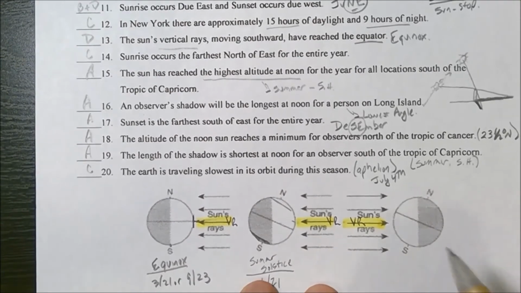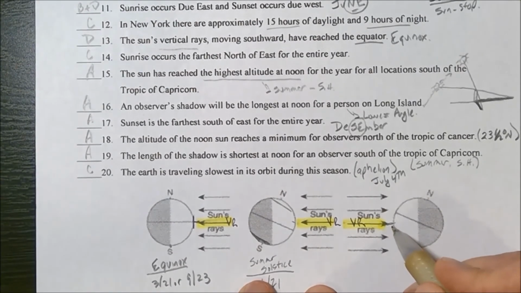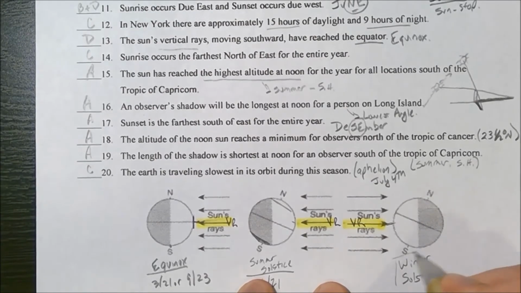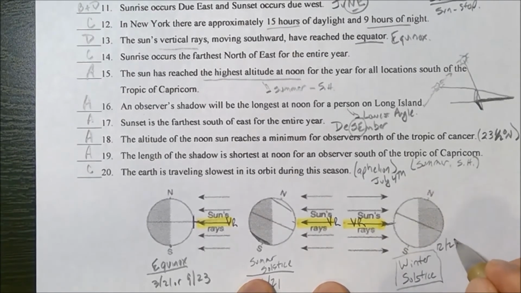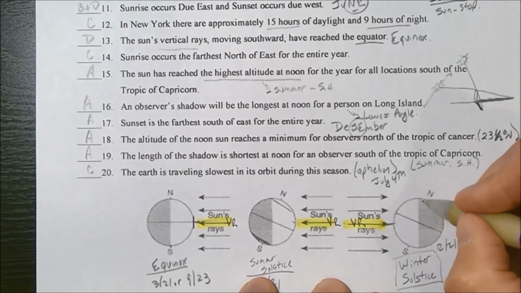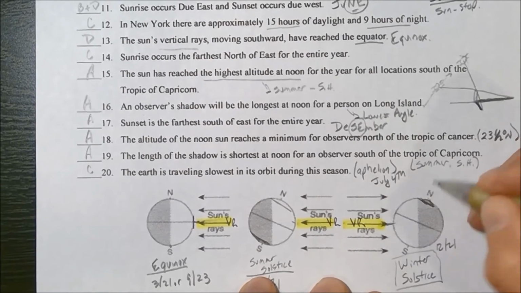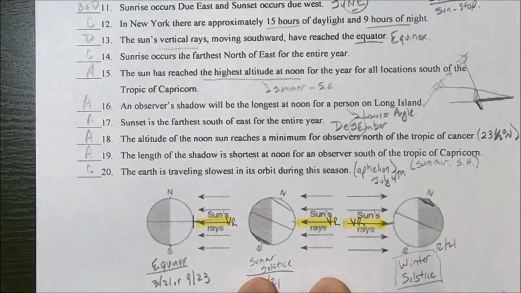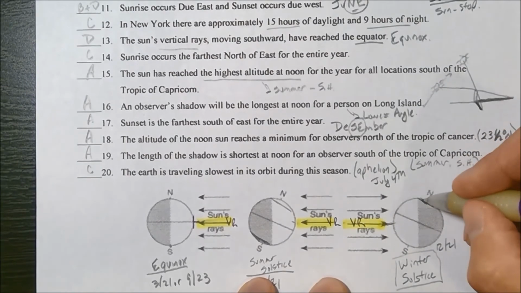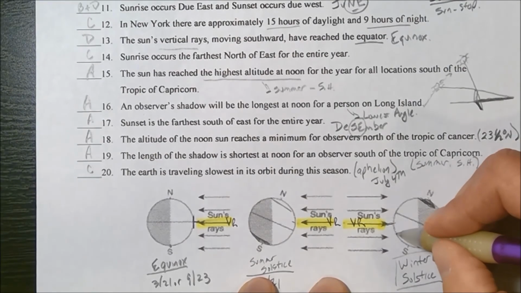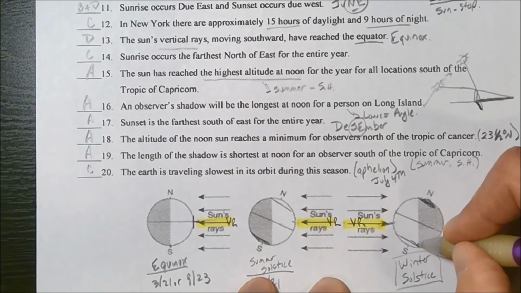Now, for this one, the vertical ray is striking the Tropic of Capricorn, which means it's our winter solstice. Okay, what's the date for our winter solstice? That has to be 12/21. Now, that means the entire Arctic Circle would be getting 0 hours of daylight. You're tilting 23.5 degrees into the darkness, so the top 23.5 is completely dark, and the bottom 23.5, the Antarctic Circle, would be completely light.